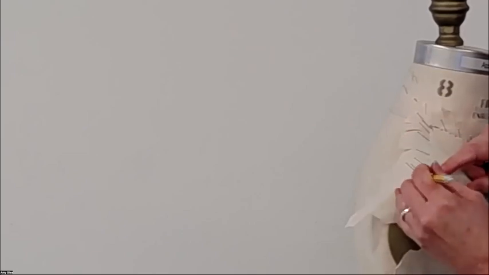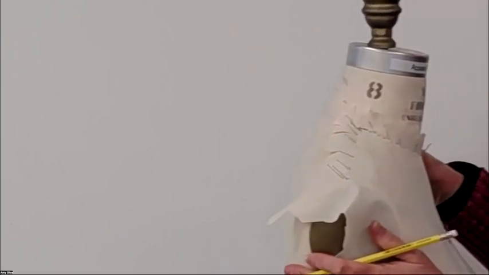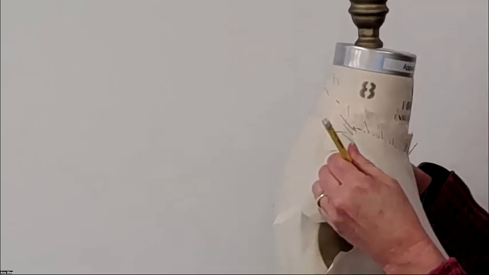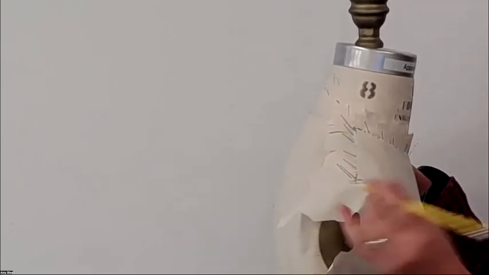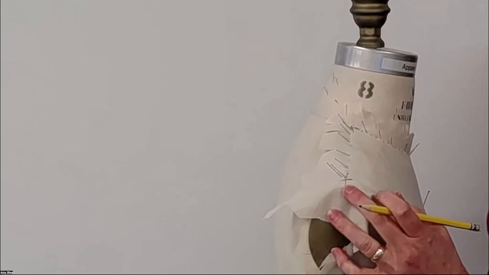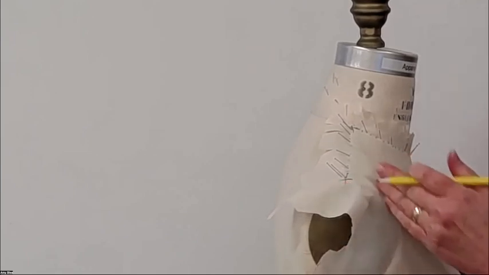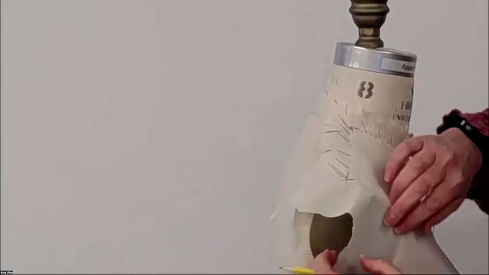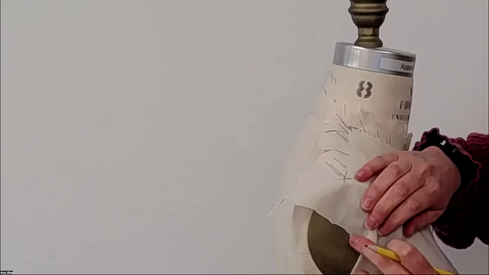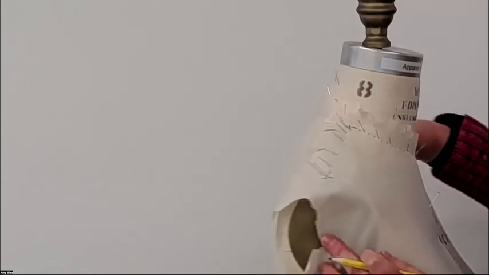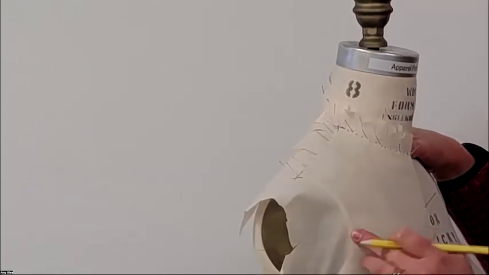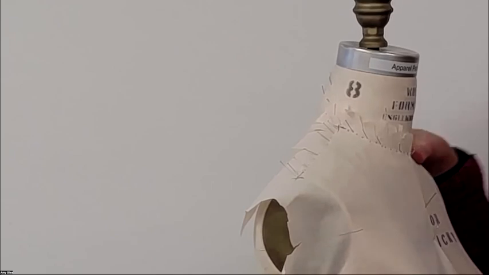When I get to the ridge, I am making a cross. I'm going right on the edge of the ridge. I want my line to be right on this ridge. You don't need to mark the armhole. The only thing you need to mark is where the screw is. So the screw is like right there, the same level. The level of the screw is right there and you just go like that.